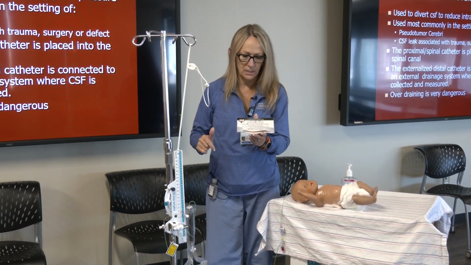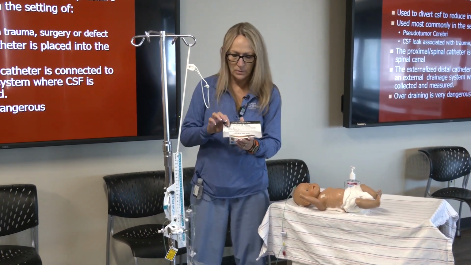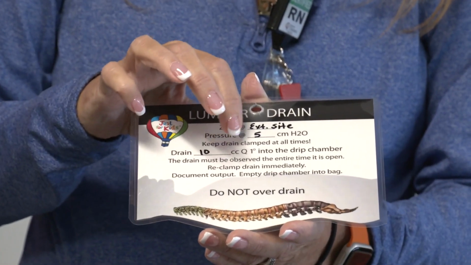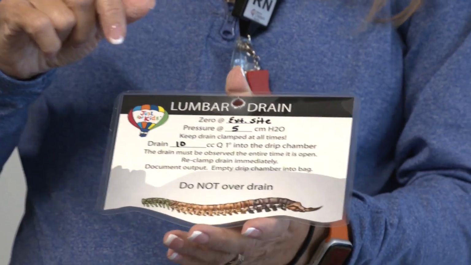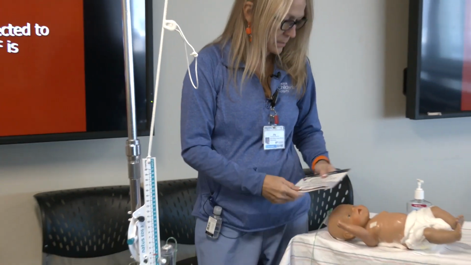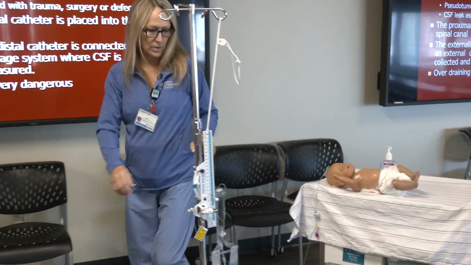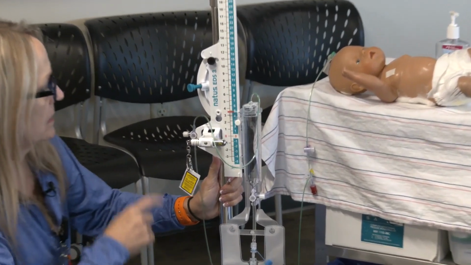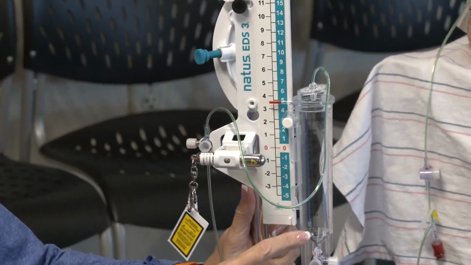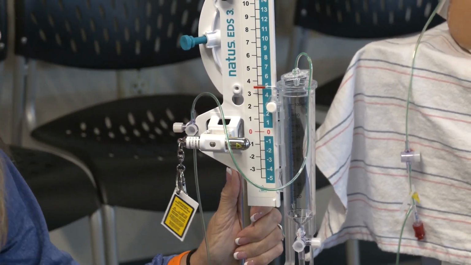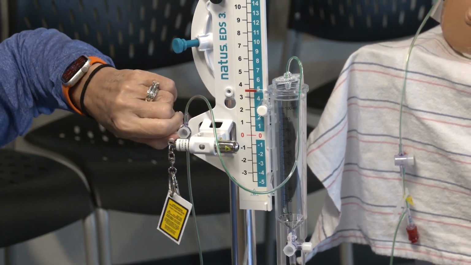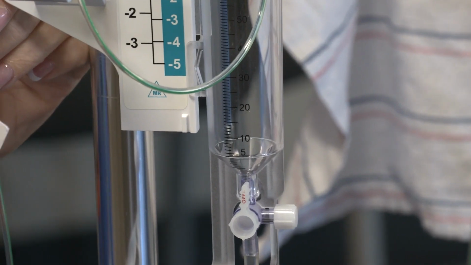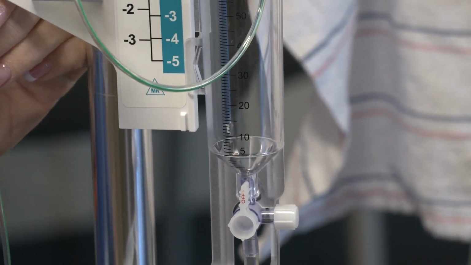And the output on these are done differently. So there's a line on here too, it'll be filled in. This says drain 10 cc's every hour into the drip chamber. So it's going to be empty, and we're going to come to it this hour to check our output. And it's clamped, so I'm going to be watching the 10 right here because that's as far as we're going to go. So I'm going to open this up for drainage, and as soon as it gets to the 10, I'm going to close it off again so it doesn't drip anymore. We don't want 11, 10's what we're doing.